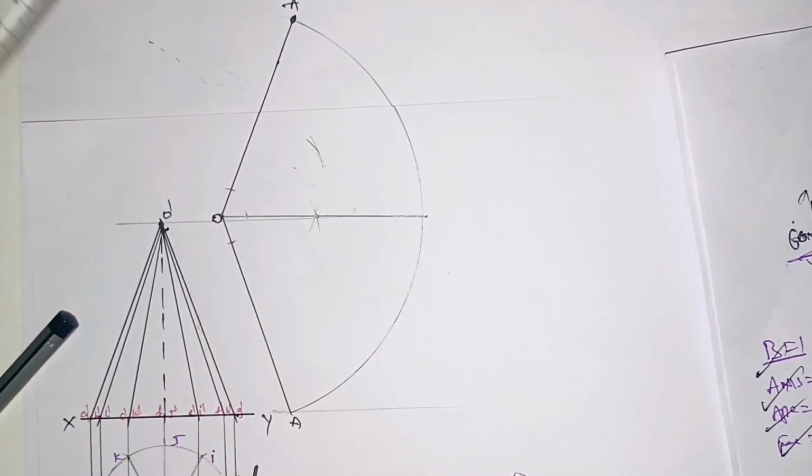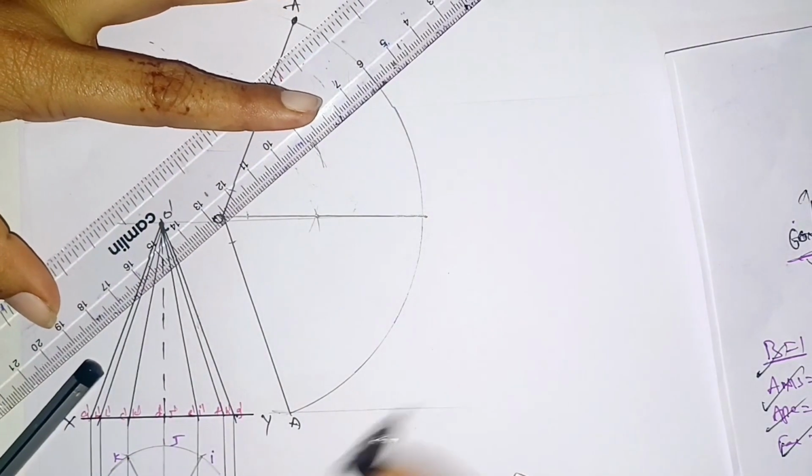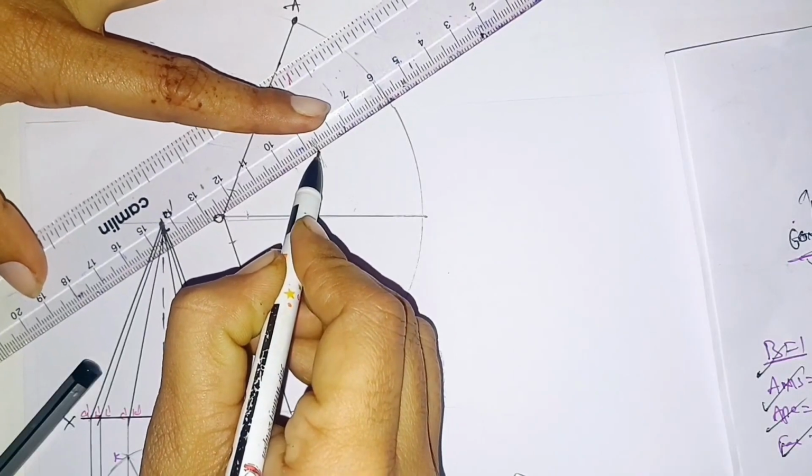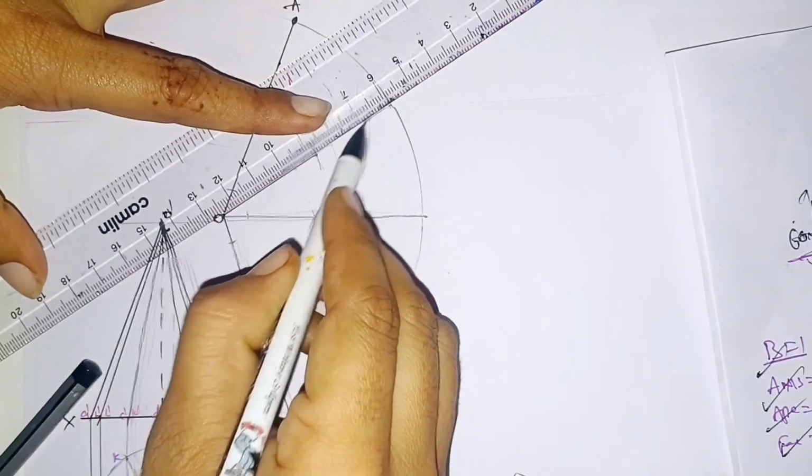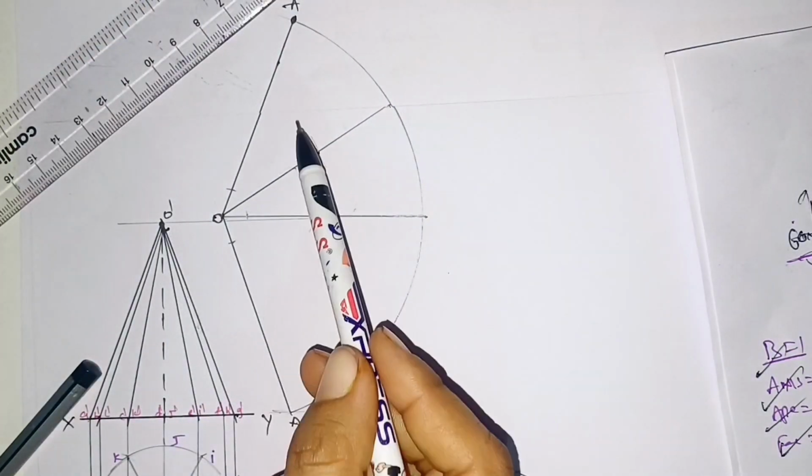Then join O to this point. Then you get 2 points.